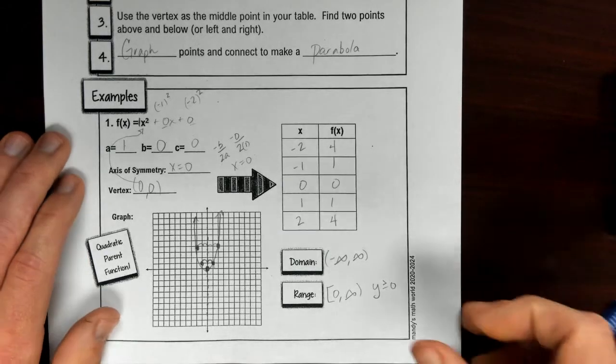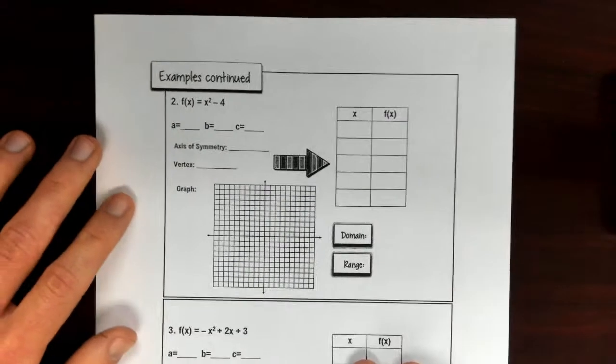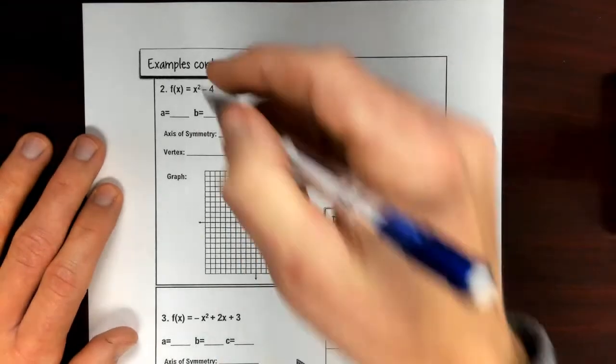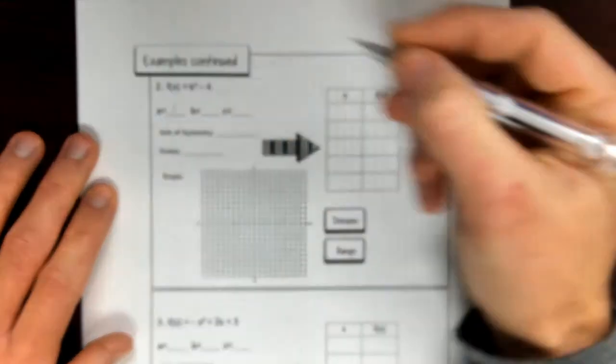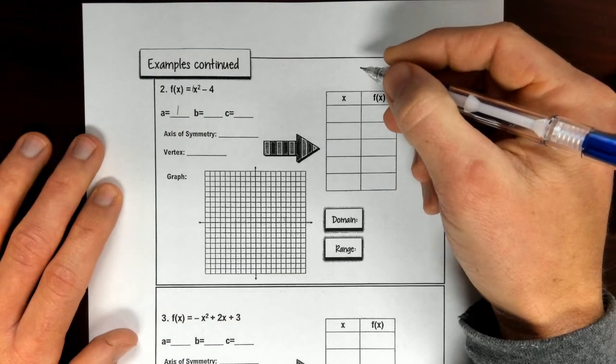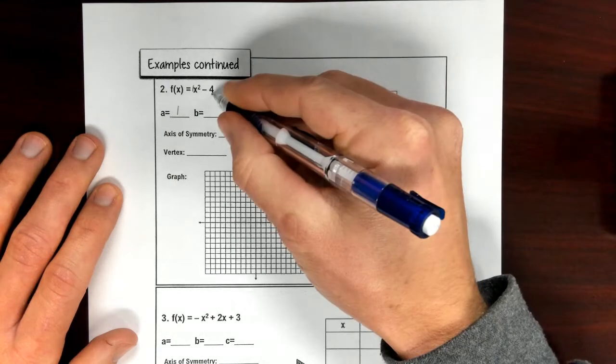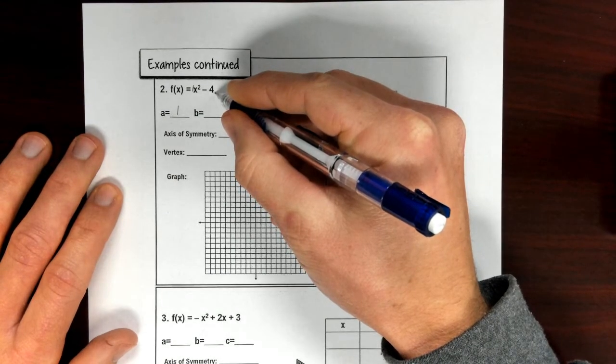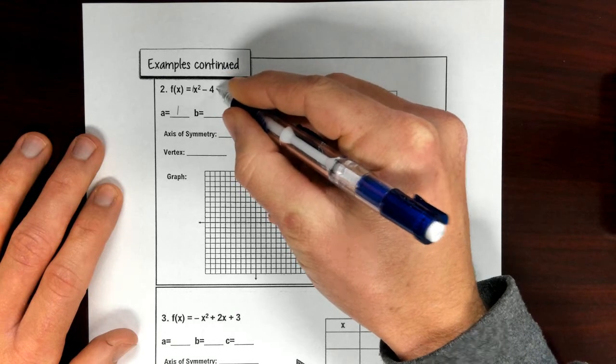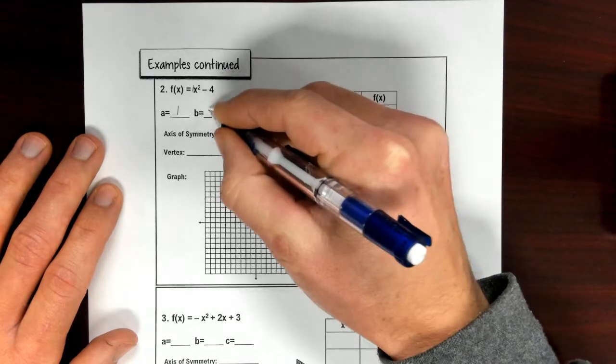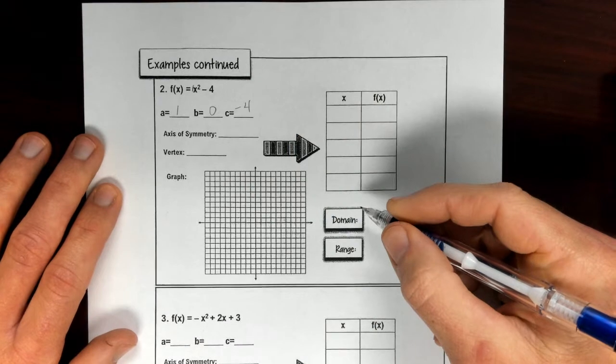Let's go to number 2. Number 2, same thing. List out a, b, and c. A is 1. B is the number in front of the x term. This is not b. Do not make that mistake. This is c. There is no x on this. So c is a negative 4.